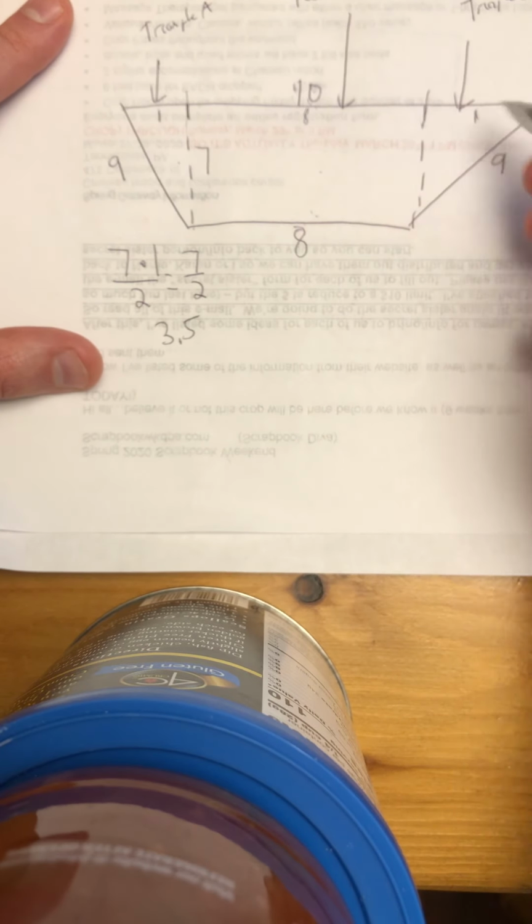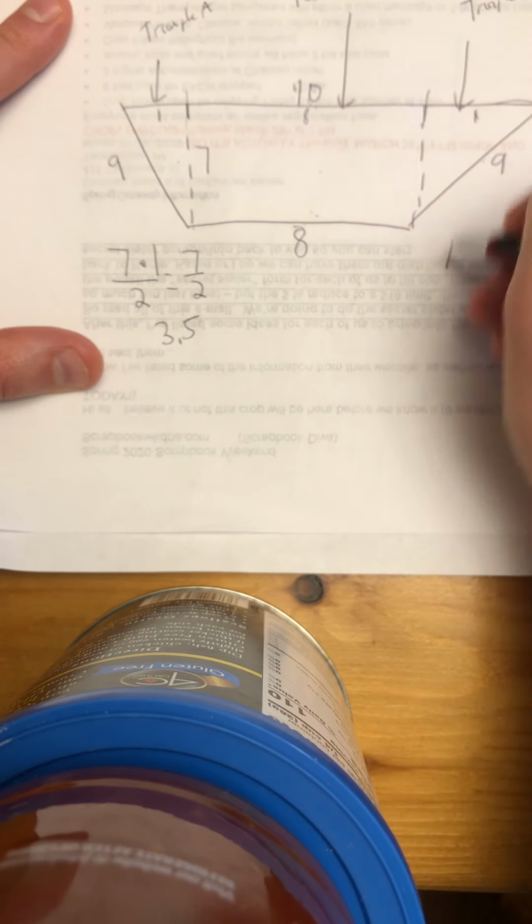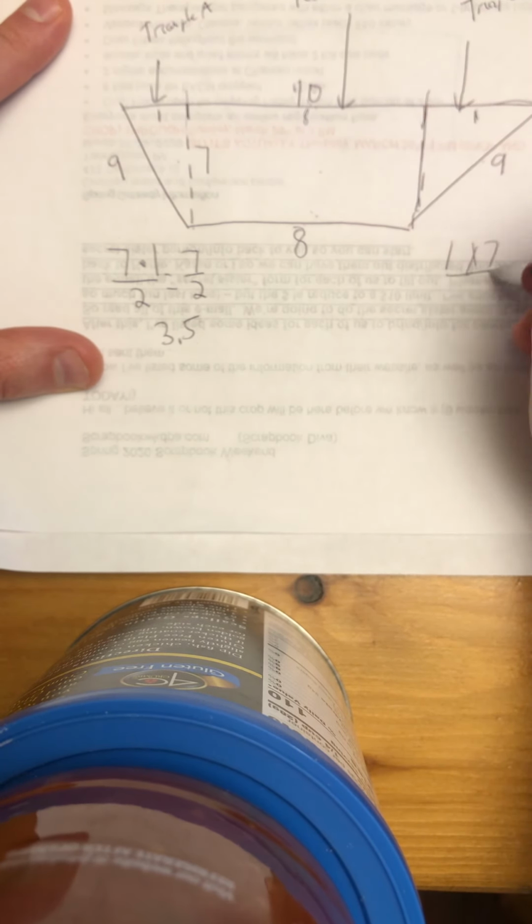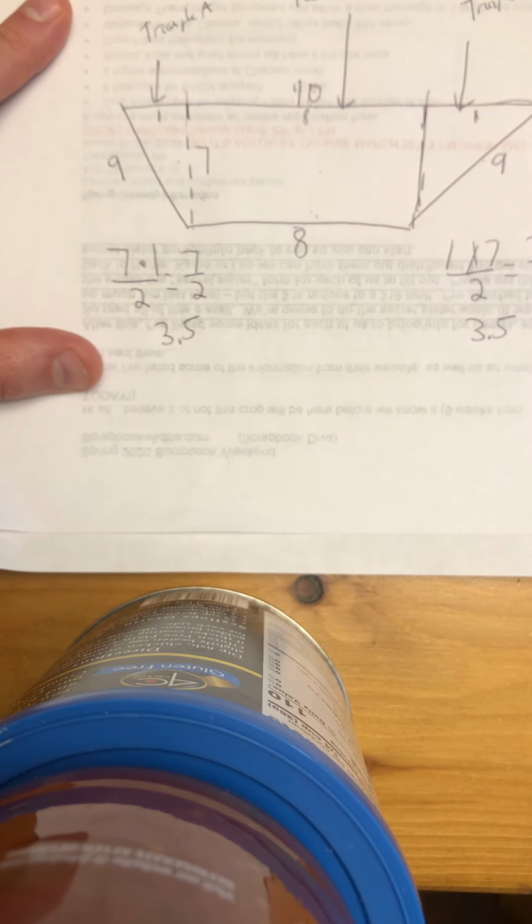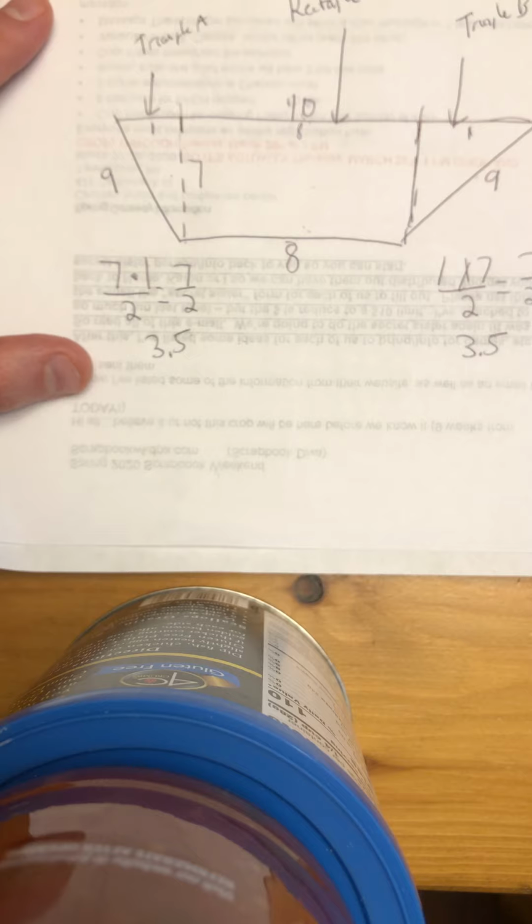Over on this side, I know I don't want to use this diagonal. I want to use my base, which is 1, my height, which is 7, divided by 2. I get 7 over 2, which is the same thing, it's 3.5. So far I have this and this covered, 3.5 and 3.5. So far, my 2 triangles make an area of 7.